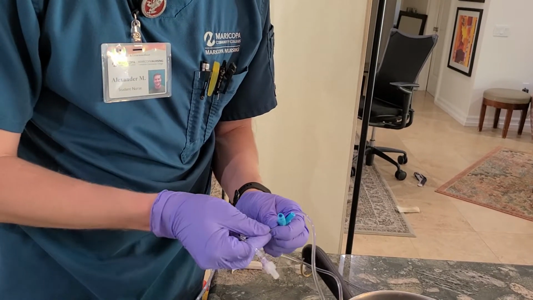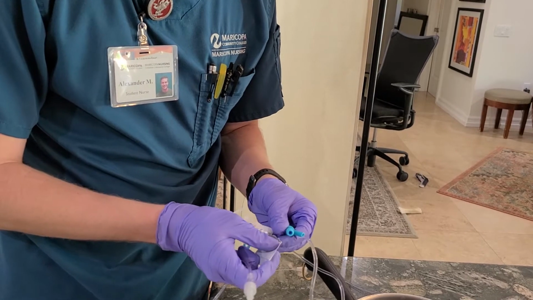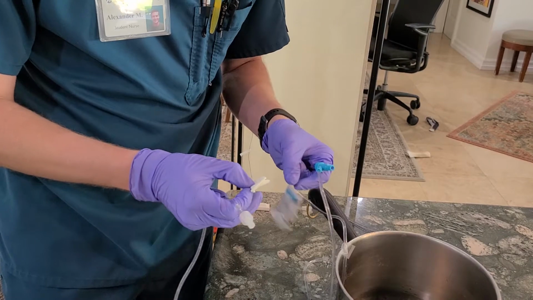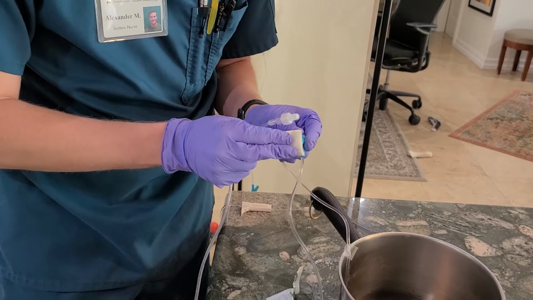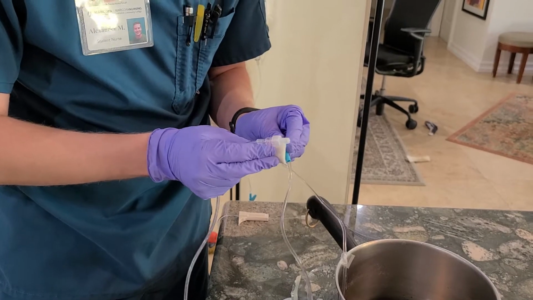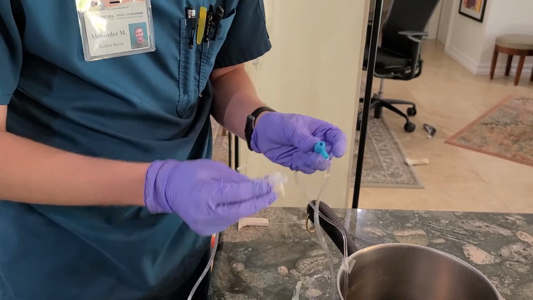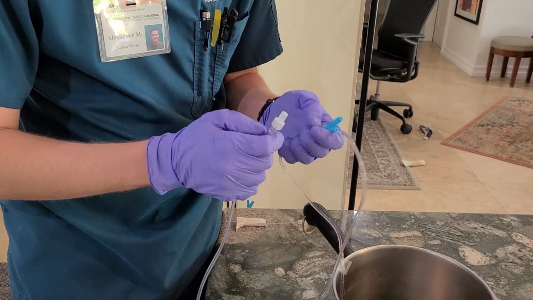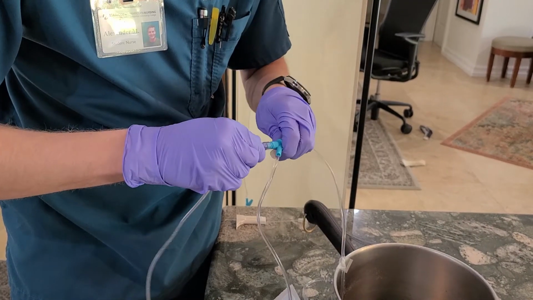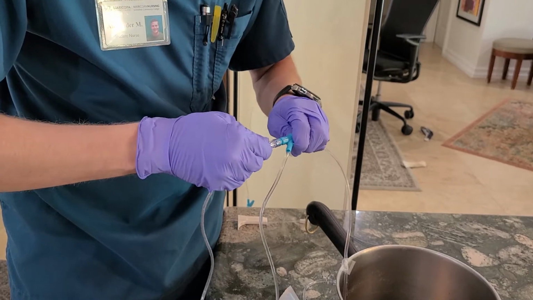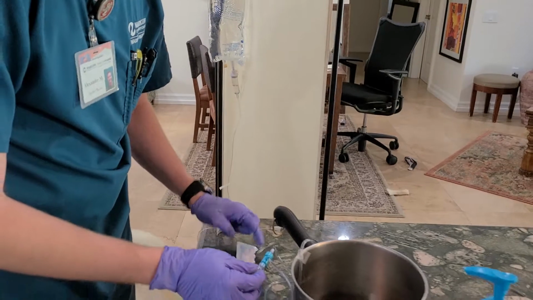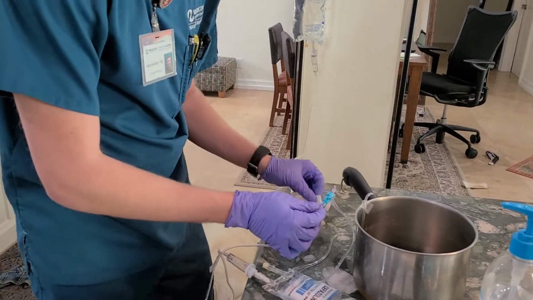Okay. I'll grab the alcohol prep pad. I'm going to clean for 30 seconds. Okay, it's been 30 seconds. So now I'm going to attach the port. Okay. Now that it is attached, I'm going to back prime.